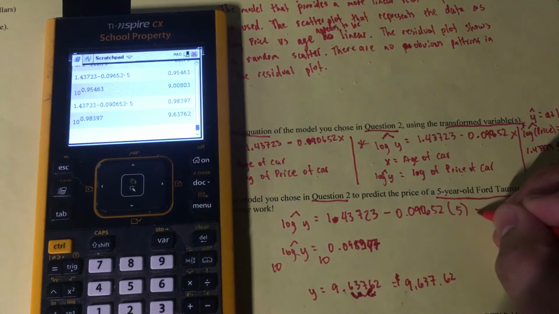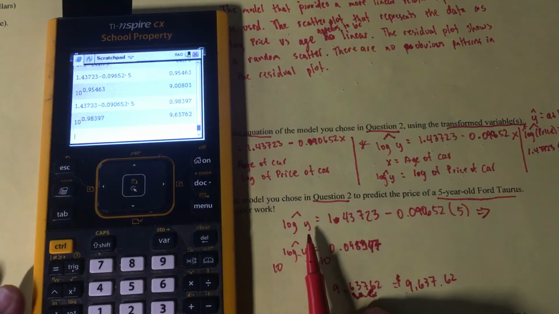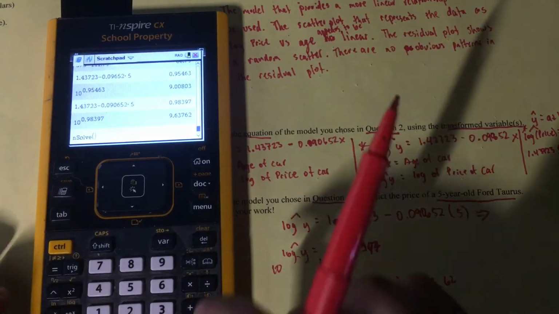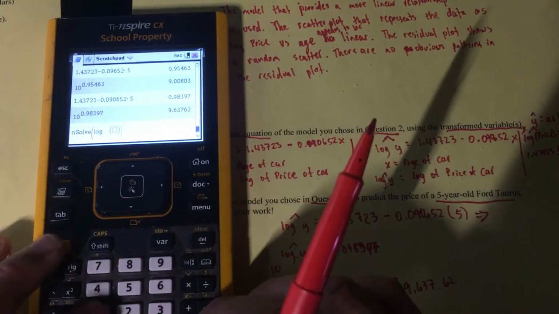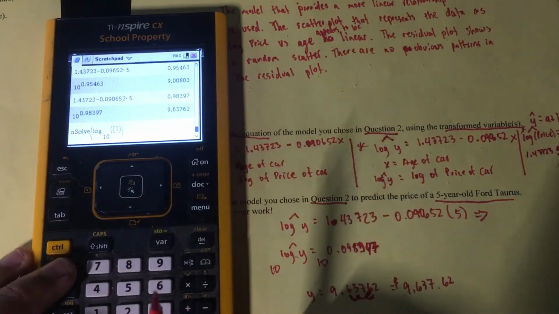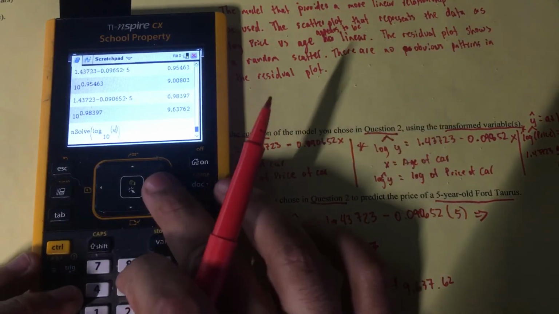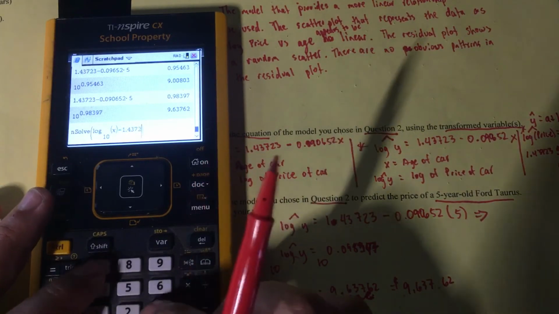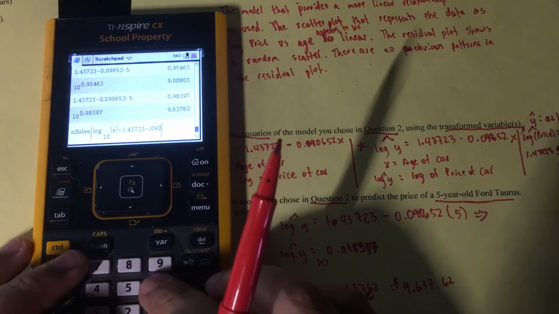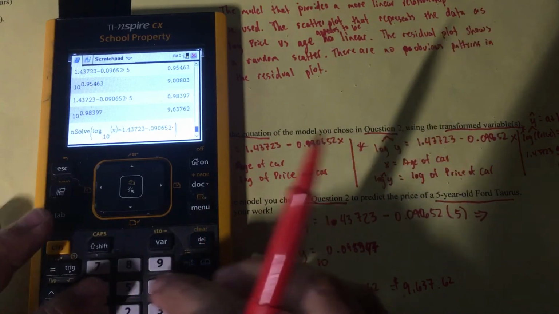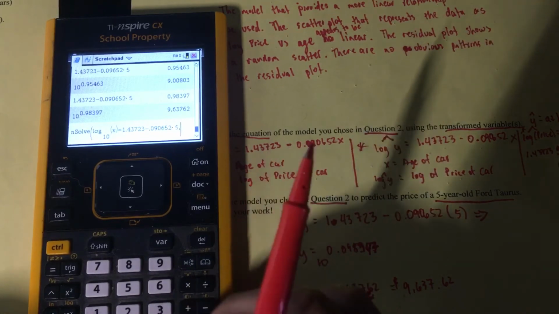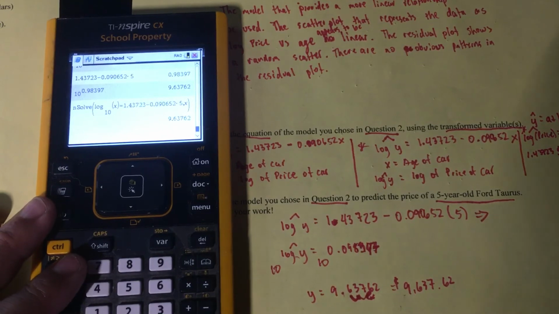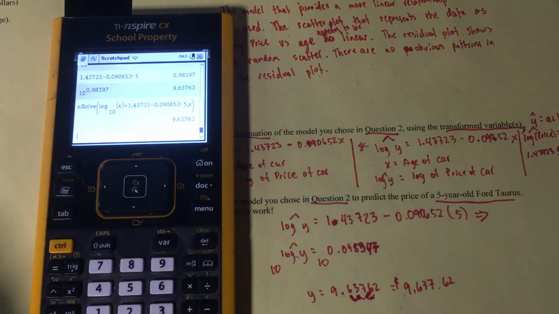And just so we're on the same page, I could have also plugged this straight into nsolve. So menu 3.1, log, and I end up with the same number. So either is fine. This is the review, guys.